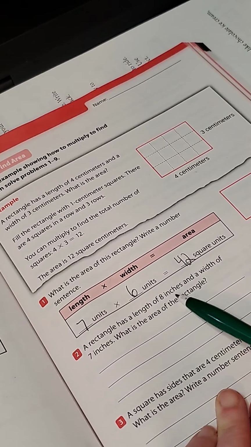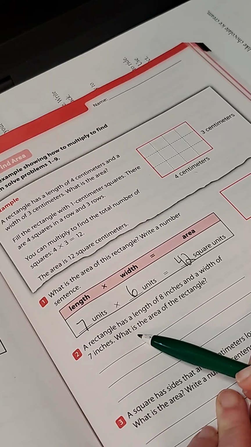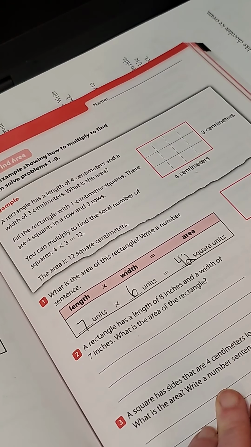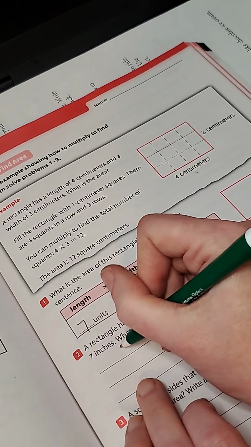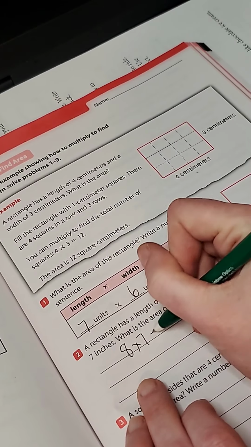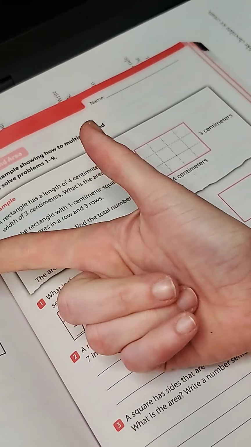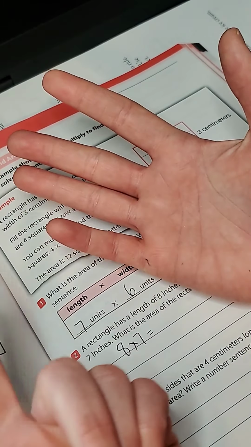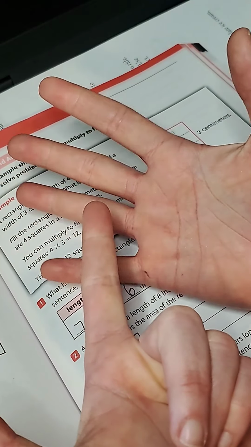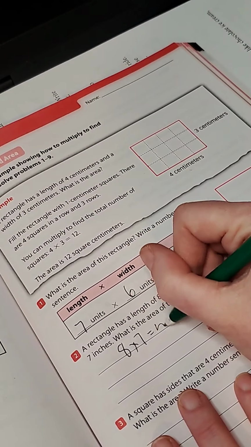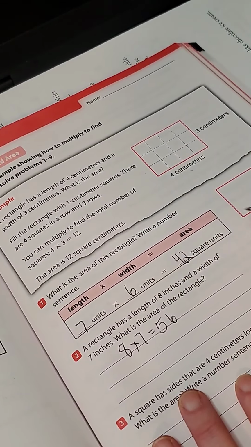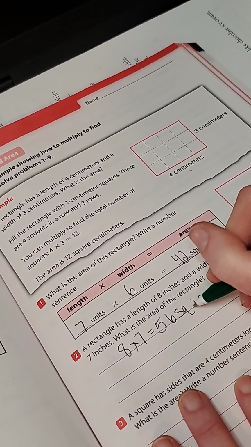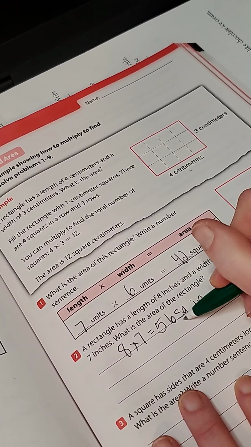A rectangle has a length of 8 inches and a width of 7 inches. What is the area of the rectangle? We know length times width equals area. So 8 times 7. 8, 16, and 24, 32, and 40, 48, 56. Right there. 56, this is the kicker, square inches. Have to have that.